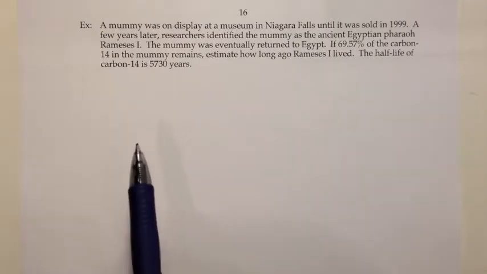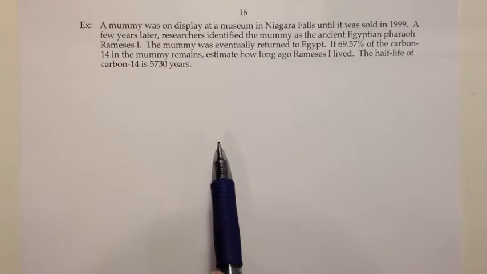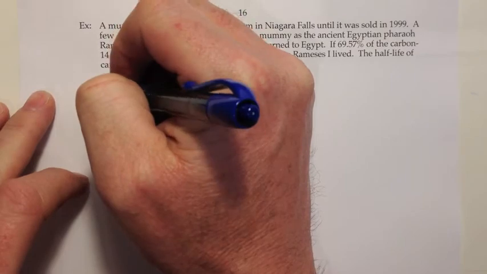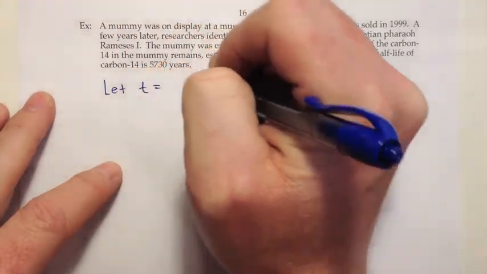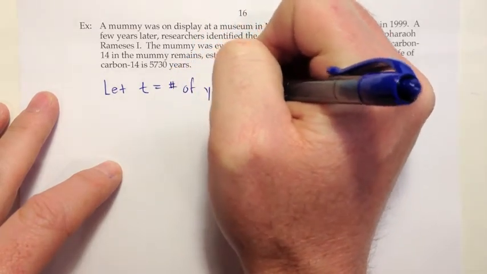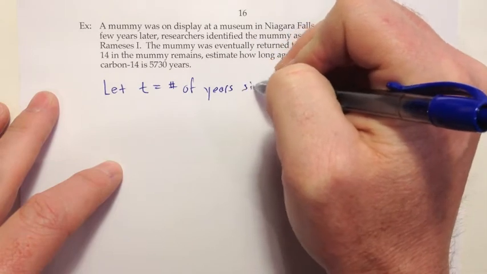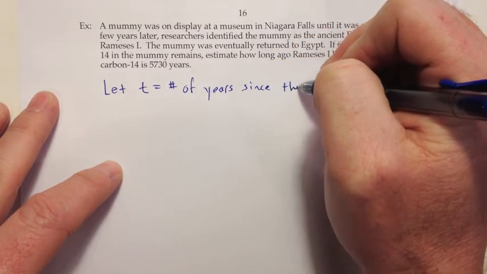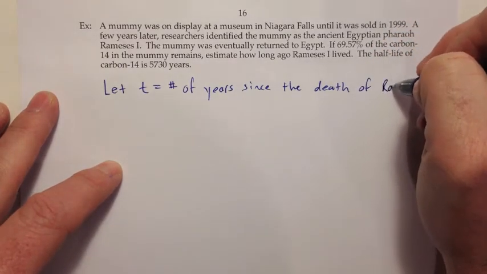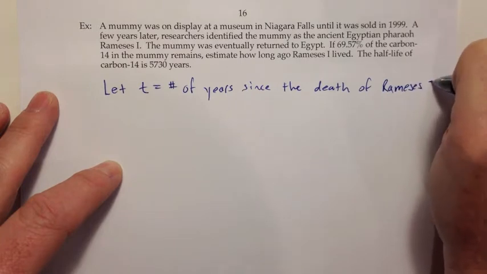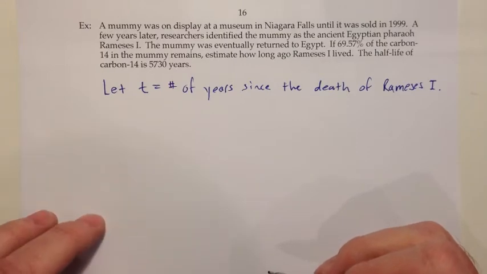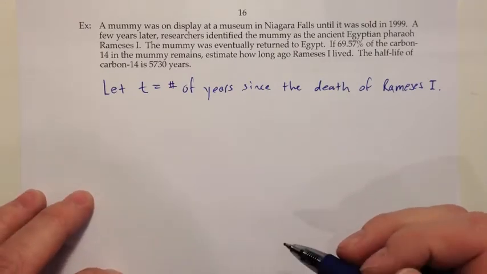Then we should probably let t be the number of years that have gone by since Ramesses I died. So I'm going to set that up as a starting point. So let's let t equal the number of years since the death of Ramesses I. And then I want to start thinking about trying to make some ordered pairs to put into the calculator that I can use to build the equation.